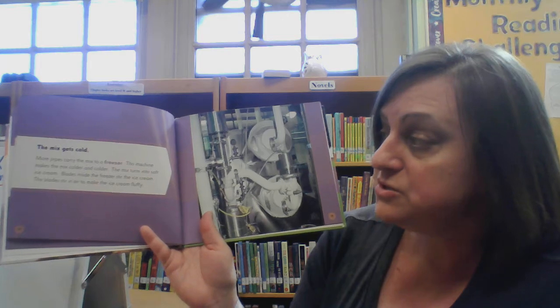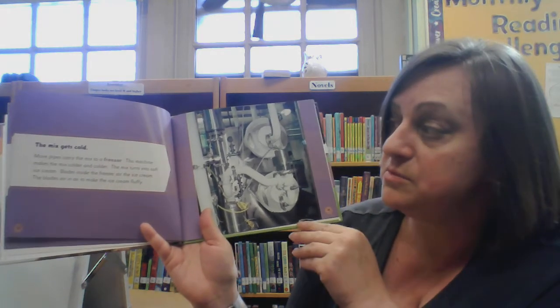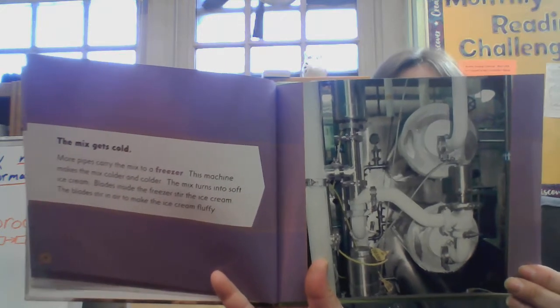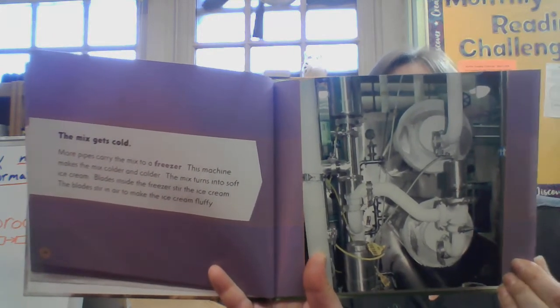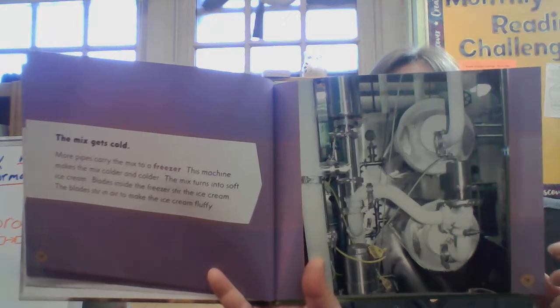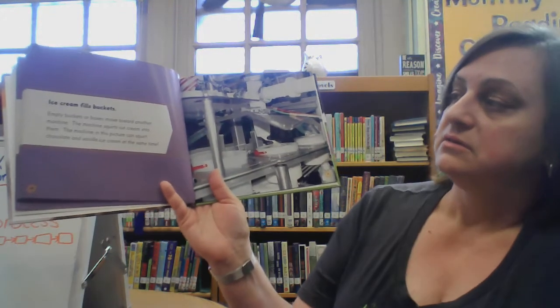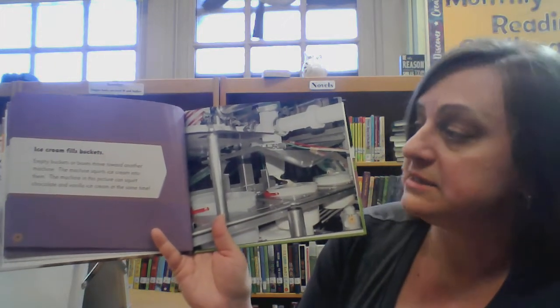Blades inside the freezer stir the ice cream. The blades stir in air to make the ice cream fluffy. That's why it's not hard like an ice cube. We can put our spoon in, it's nice and soft because they put a little extra air in there. Ice cream fills buckets.